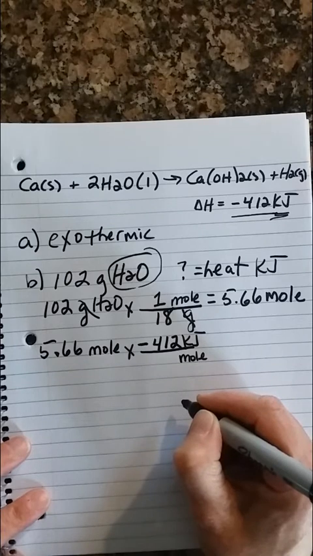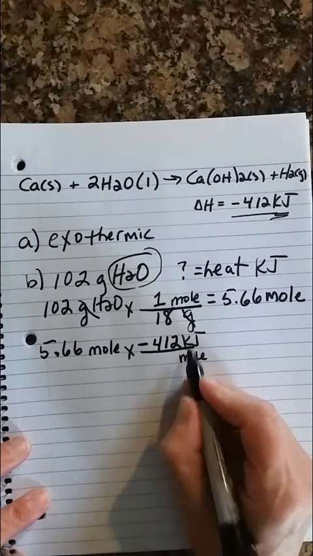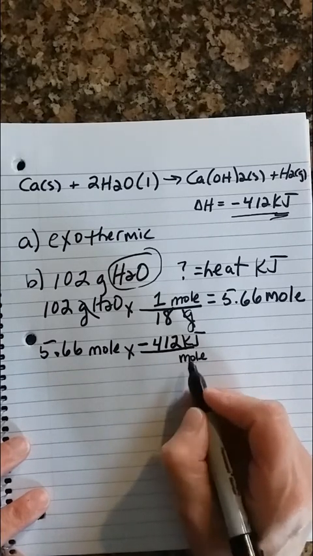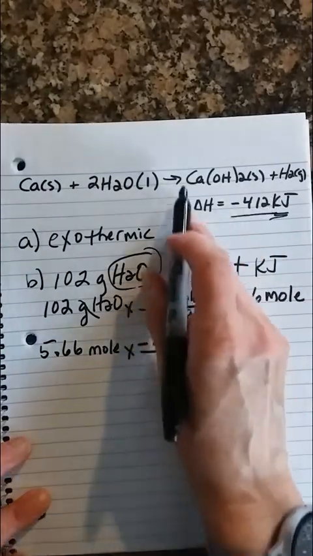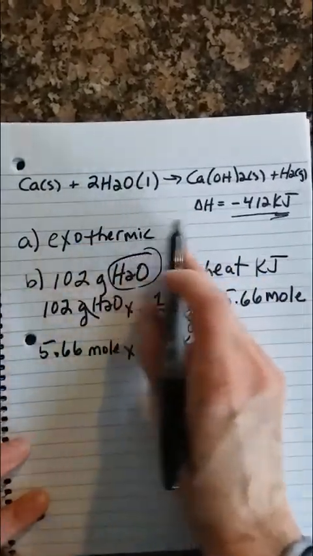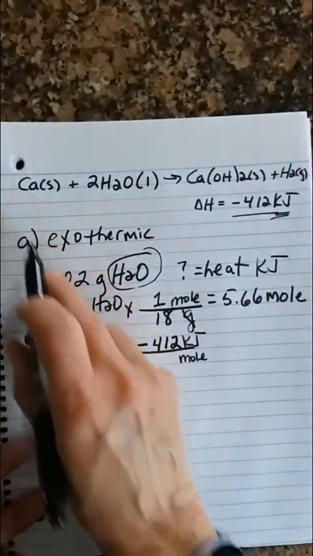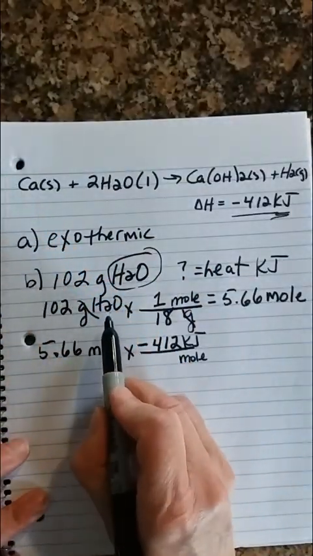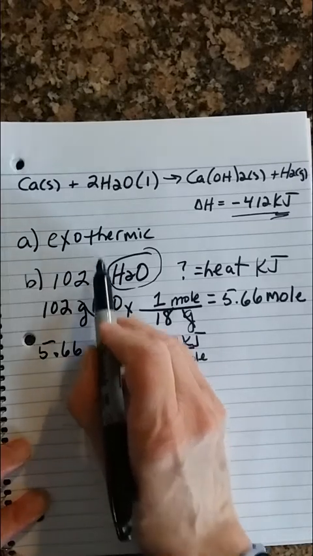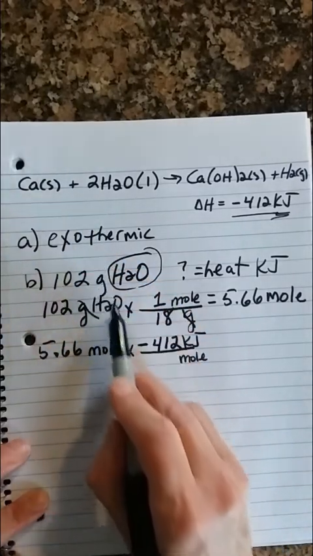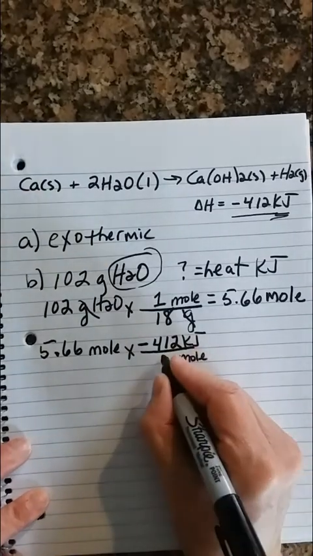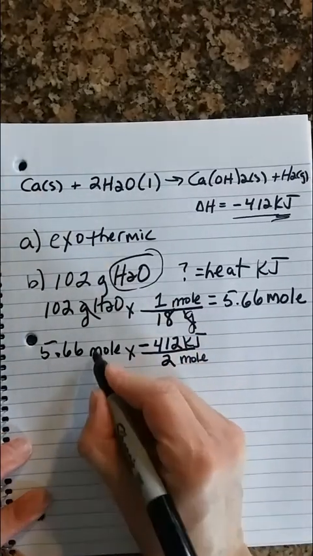Okay, the kilojoules is 412. Now remember the relationship between the delta H and the coefficients. Remember, it's equal to all the coefficients. Okay, so what were you working with? We're working with H2O. So go up to H2O. The coefficient for H2O is 2. So down here, I need to put the number 2, because there's 2 of them.